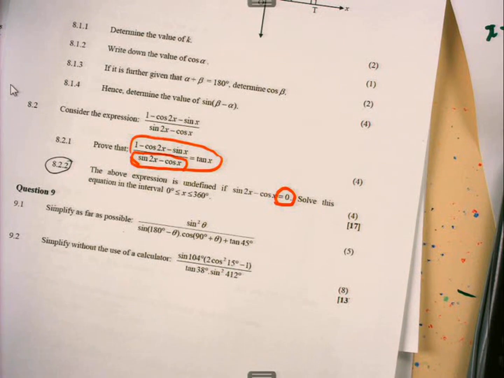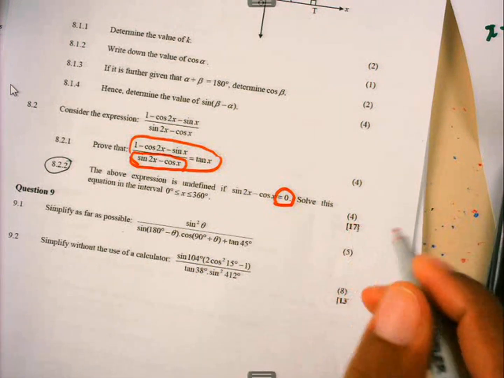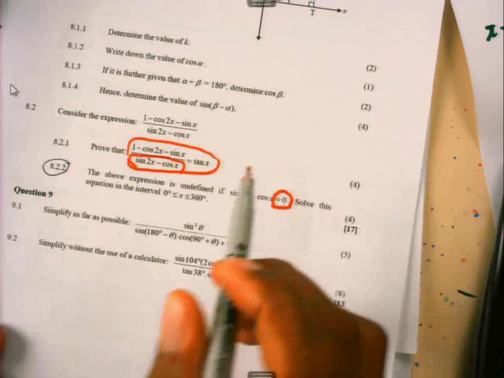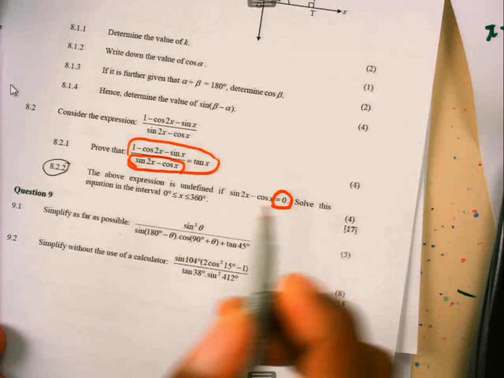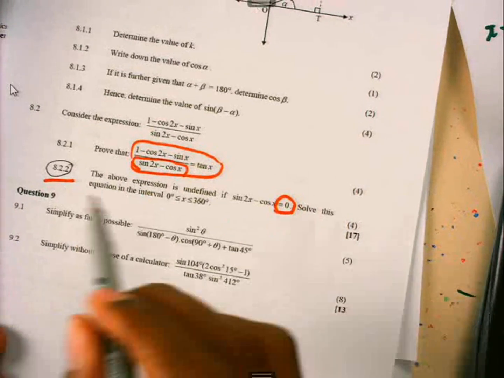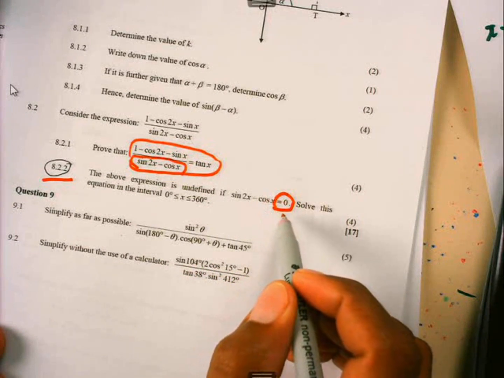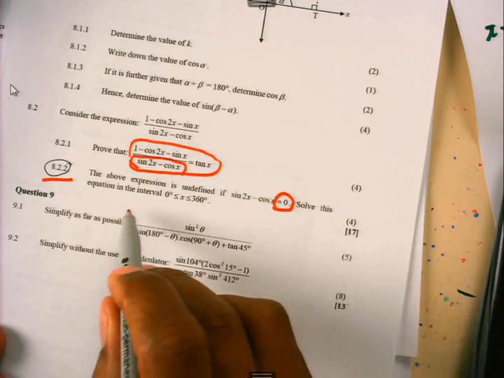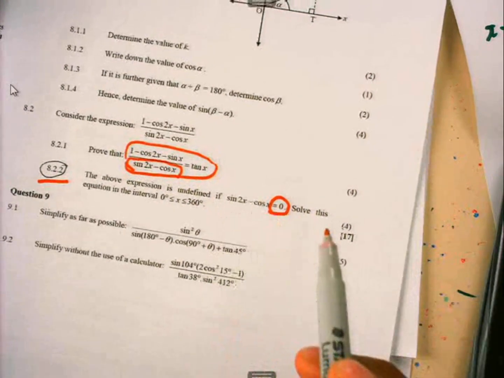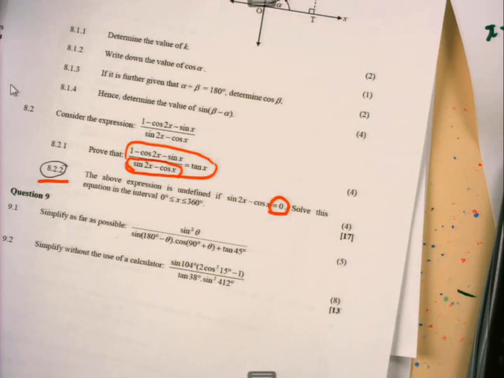Of course, this is the last one that we are going to do under the tricky equations. It's a 4 marks question. I think we can take 3 minutes, then immediately after that we are going to discuss it together. 8.2.2, the above expression is undefined if sin 2x minus cos x is equal to 0. Now solve this equation in the interval 0 degrees less than or equal to x less than 360. 3 minutes, then we discuss the problem.